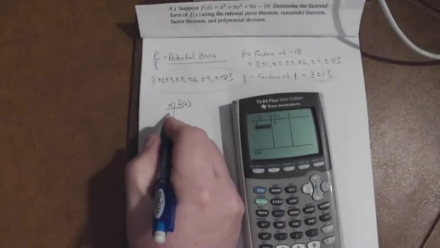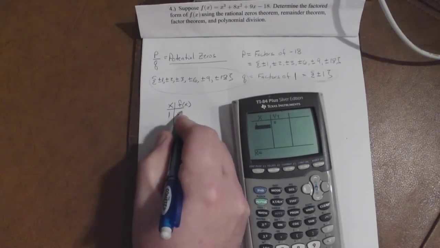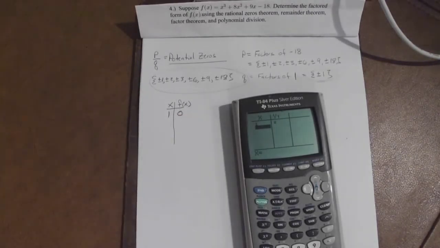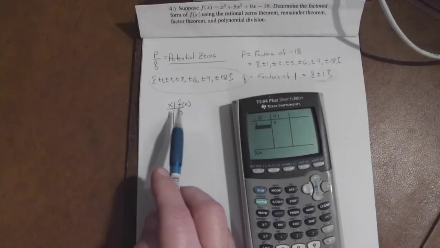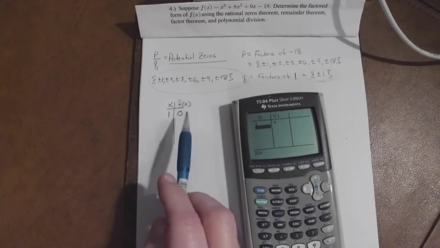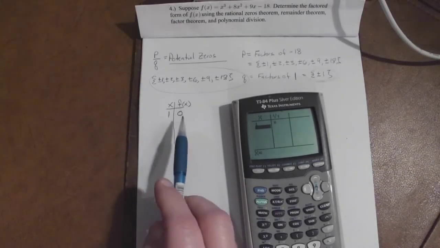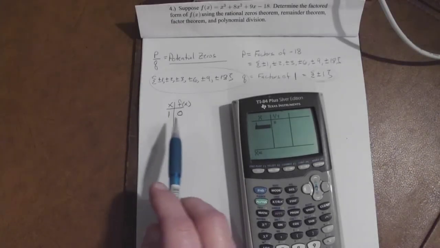For instance, I can plug in 1. Oh, and right away we see that the value of 1 produces a value of f of x equal to 0. What that tells me is that the factor x minus 1 must divide my function evenly.